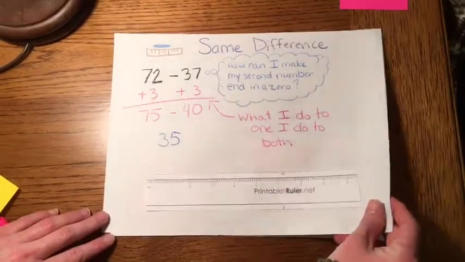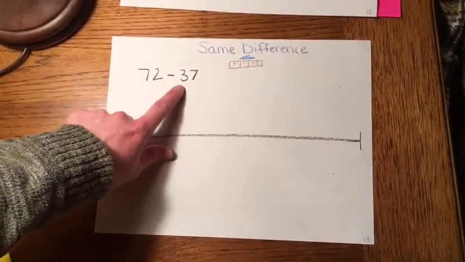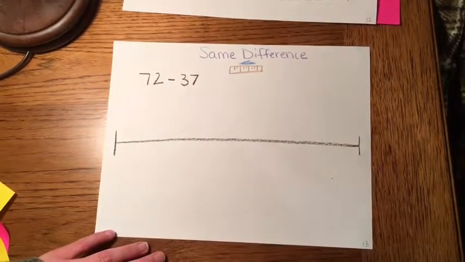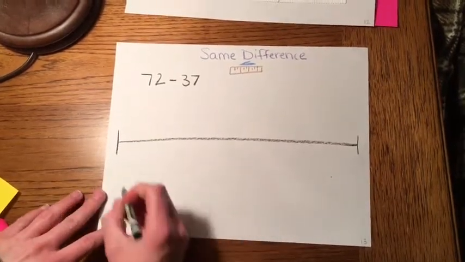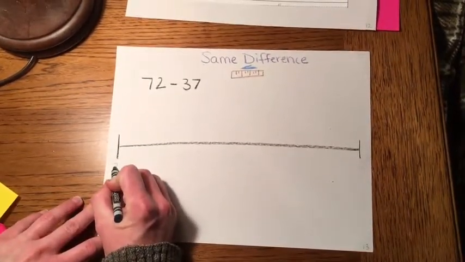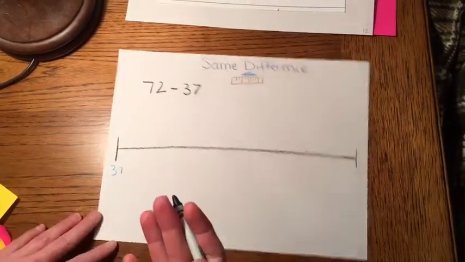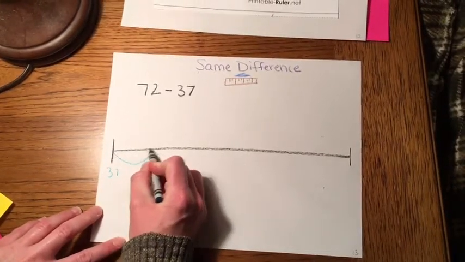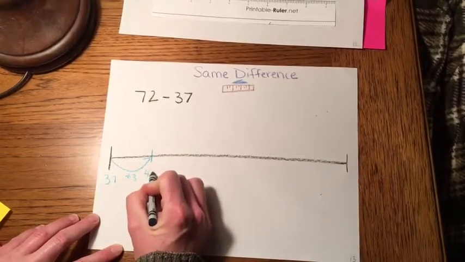Let's take a look at how this looks on a number line. So we're doing our 72 minus 37. So we need to find the same difference. This one's a little bit harder to show on the number line because we have to kind of move it around. So we're going to start over on this side, and we're going to write our 37 here. And remember, we wanted to make it a nice even number. So we're adding that 3 to it. So we're moving over, we're plussing 3. So our new spot here is 40.